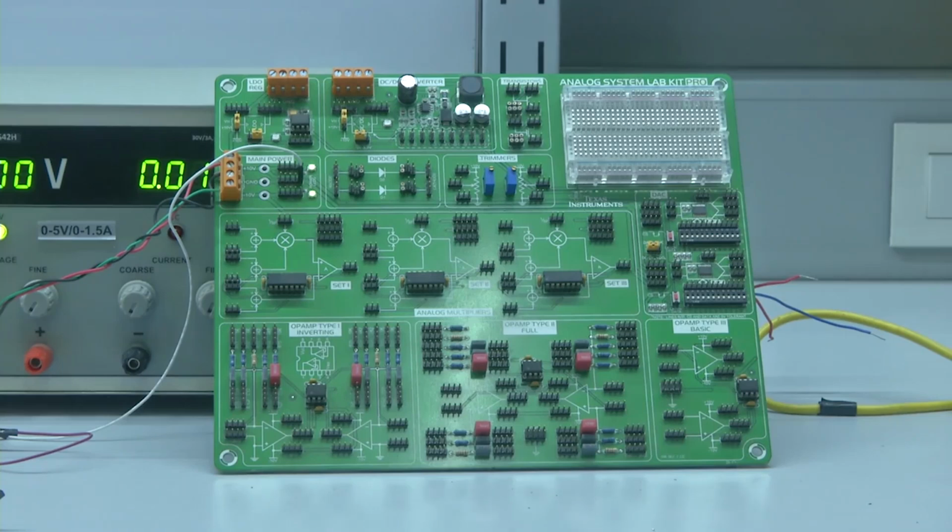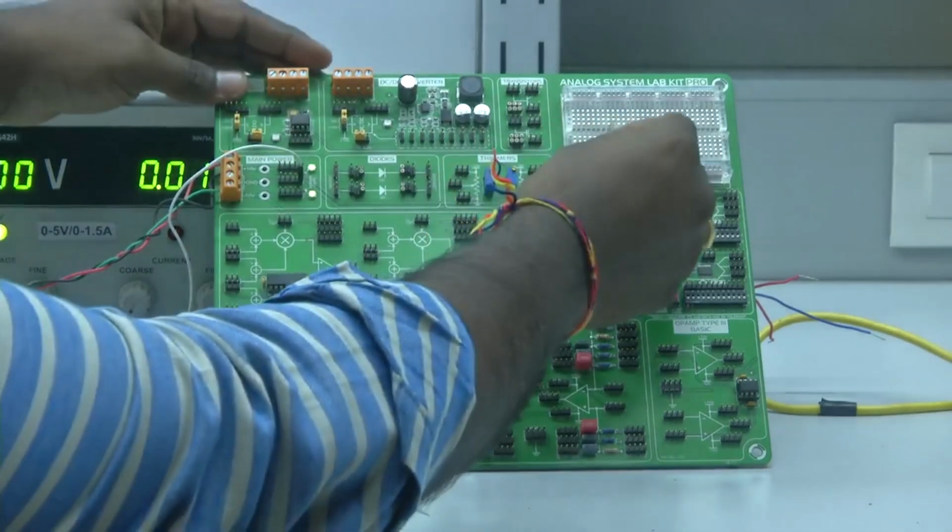Since we require a gain of 10, we have seen the resistances that we require in order to implement a gain of 10. So what resistances do we require? We require a 120 ohm resistance as input and a 1K resistance as feedback resistance. So let me take the 120 ohm resistance. Since here we are connecting an external resistor, I will use this breadboard. I am connecting this 120 ohm resistance to the breadboard.